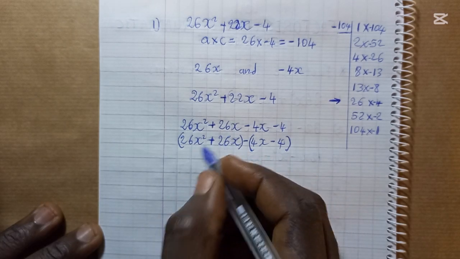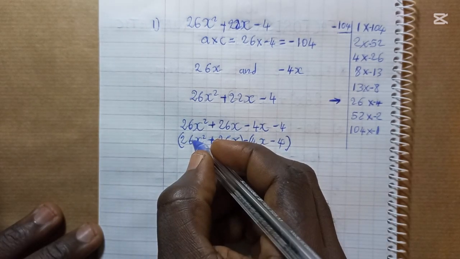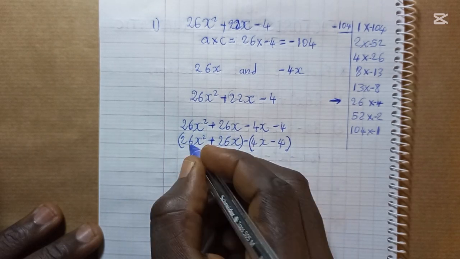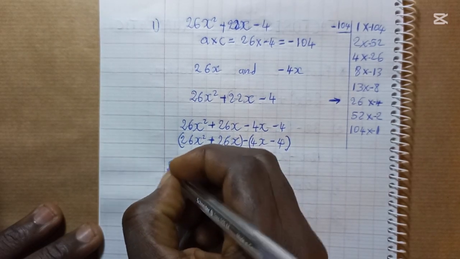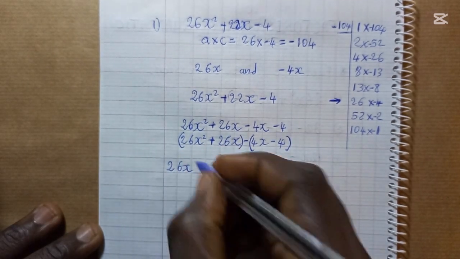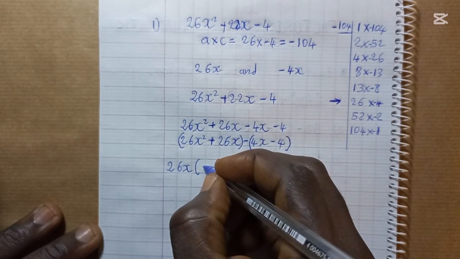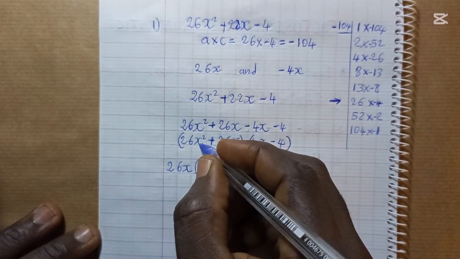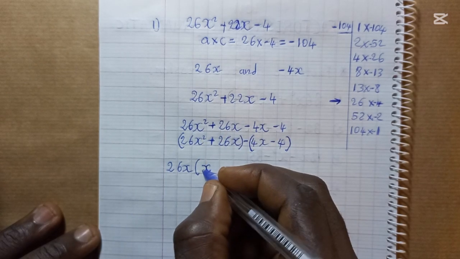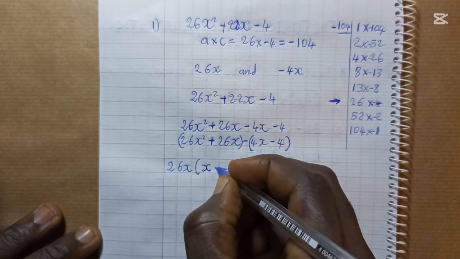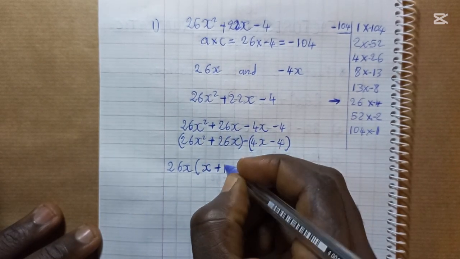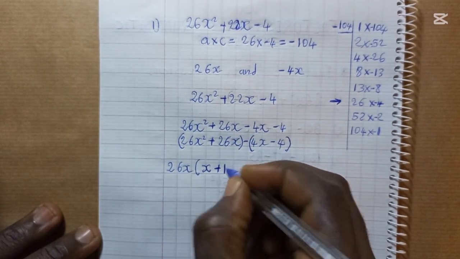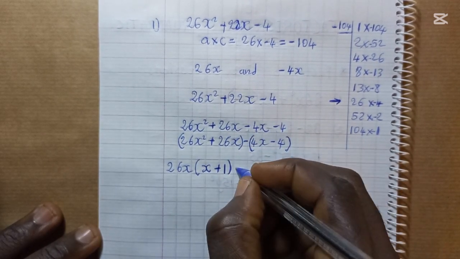The common factor of the first group is 26x. So we have 26x, open bracket, and when we remove 26x, what will be left is x plus 1, close bracket.